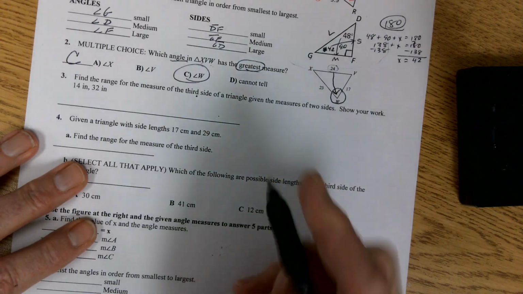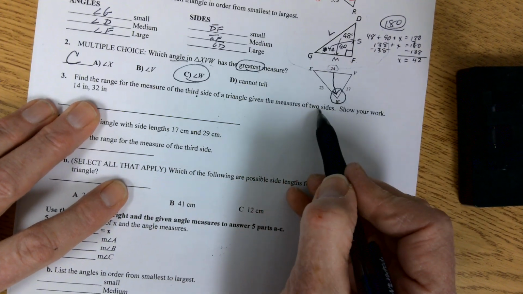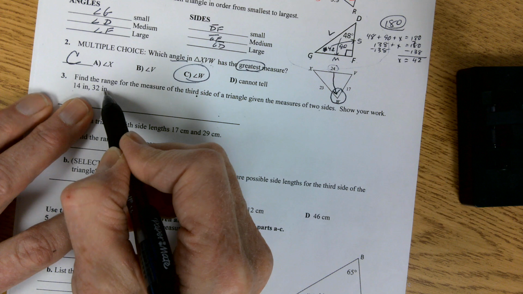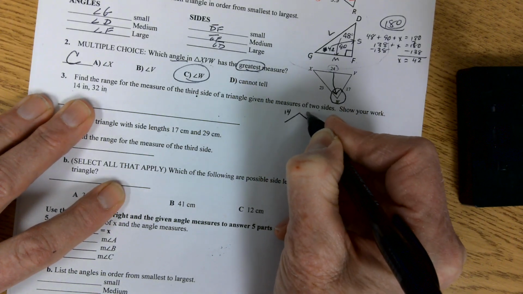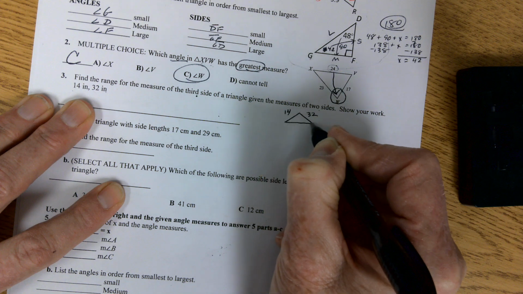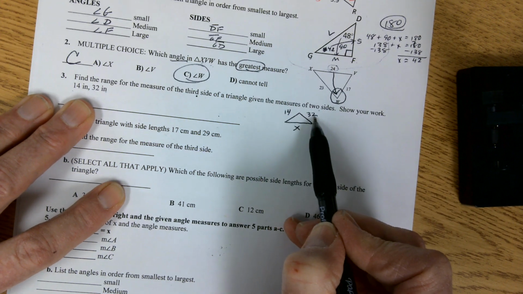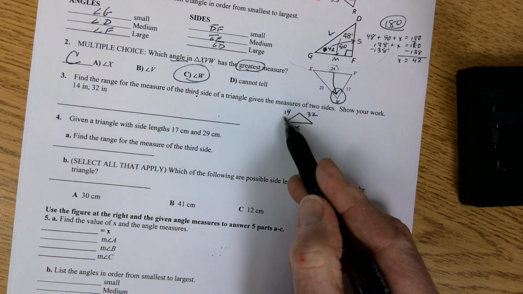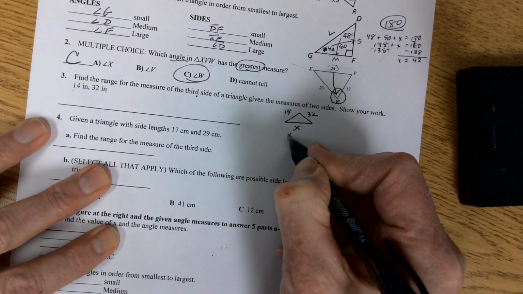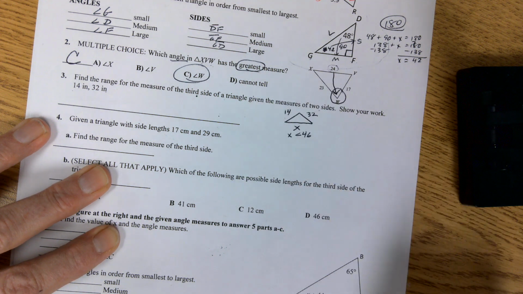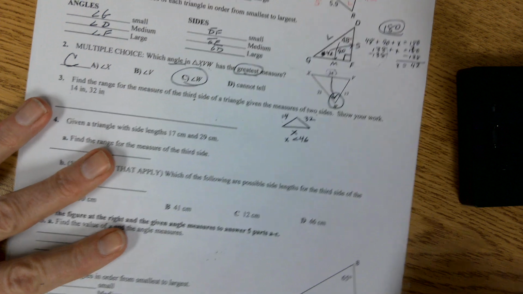Okay. Find the range of the measure of the third side of a triangle when you know two sides. The two sides that we know are 14 and 32. So we want to know how long this can be. This can continue to open and open and open, and the maximum would be 46. So we have to be less than 46. If we're at 46, it's going to be flat, which is not a triangle.